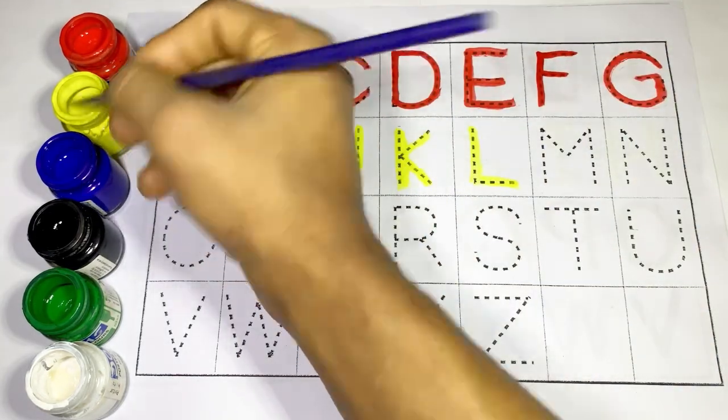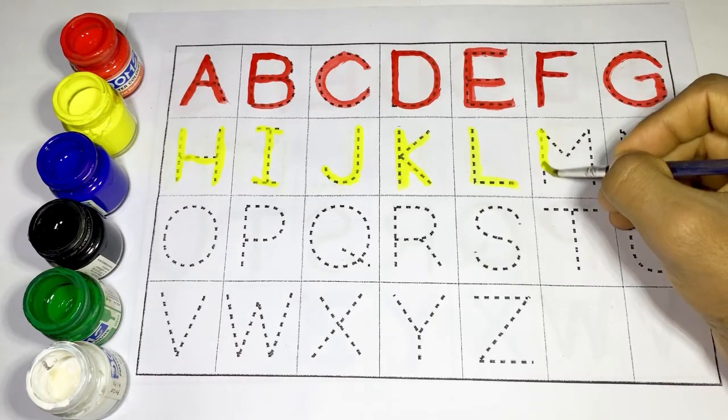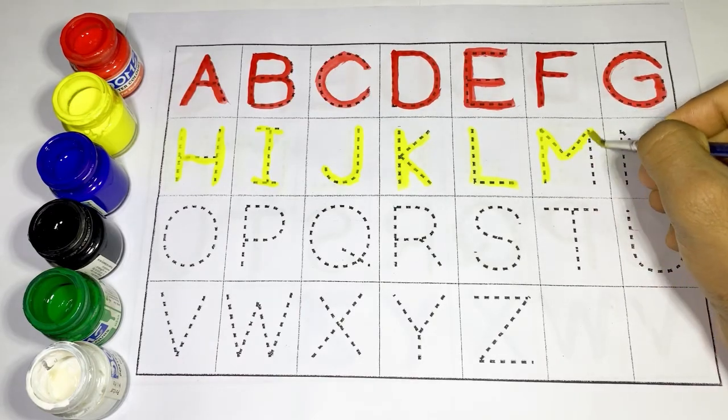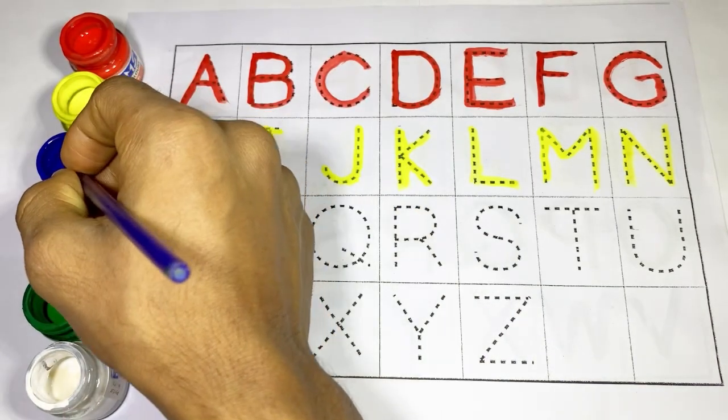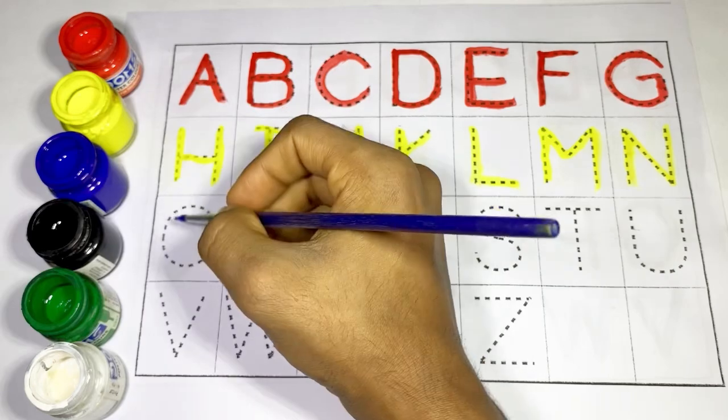Kids again use yellow color and draw M. M for moon, M for mango. N for nose, N for nest. Kids now draw O. O for orange, O for octopus, and use blue color.